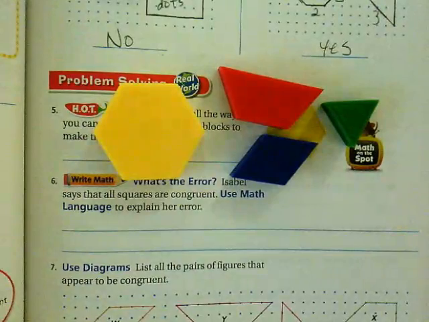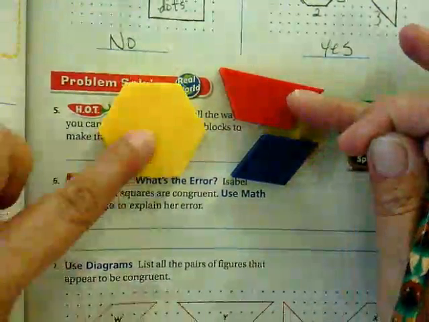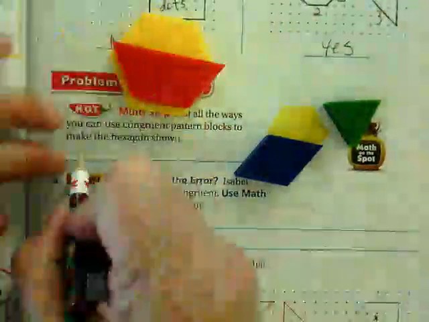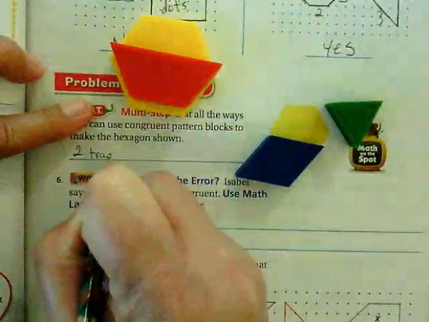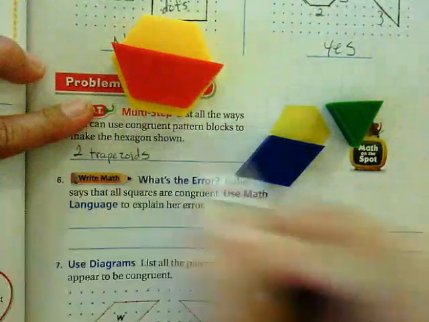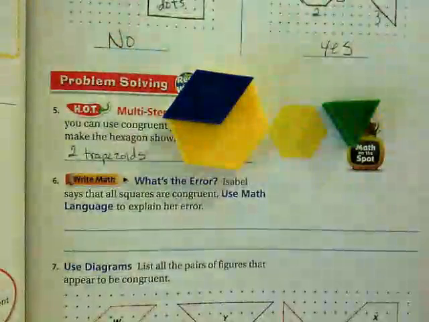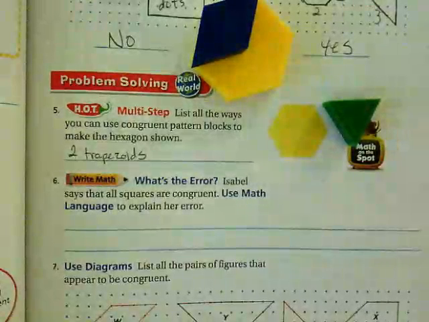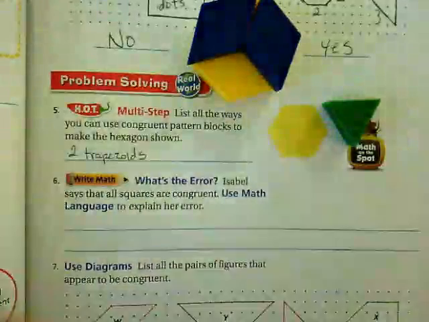So let's look at this. Could I use a trapezoid to make a hexagon? Yes, we proved that on the previous one. I could do 2 trapezoids. Okay, how about these? Could I use a rhombus? Well, yeah, but it would take how many? Well, there's 1, 2, 3 rhombus can make a hexagon.